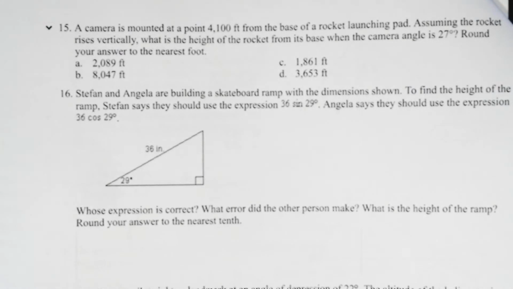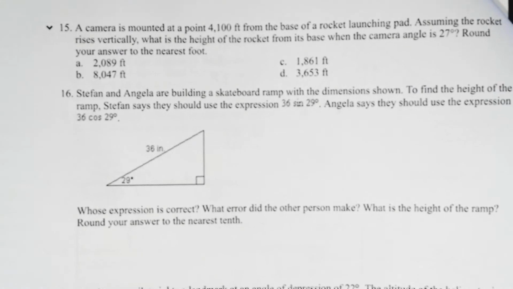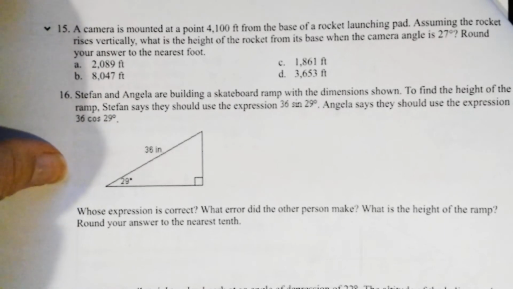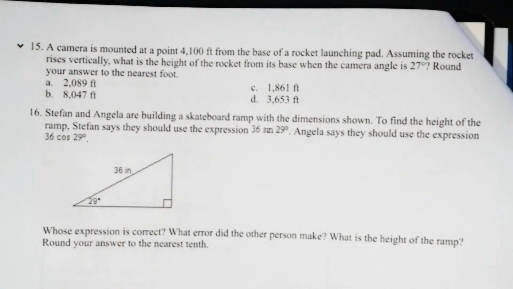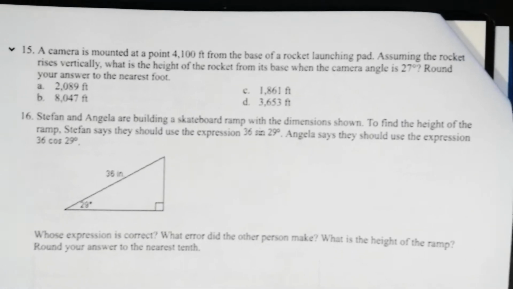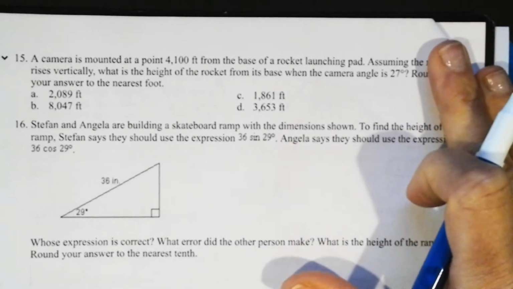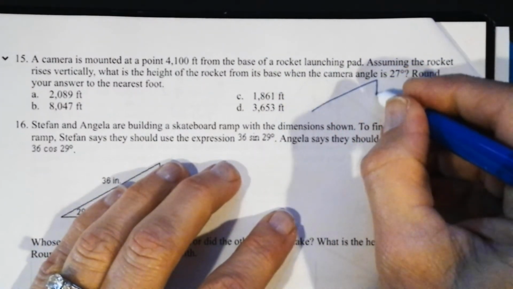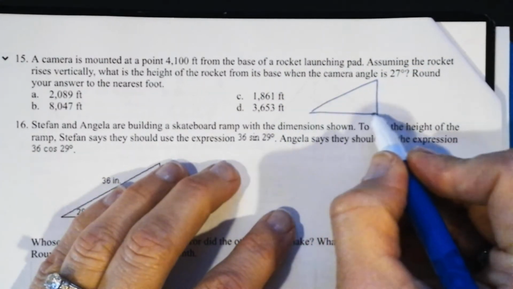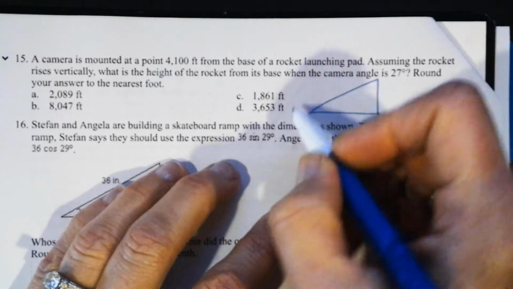A camera is mounted at a point 4,100 feet from the base of a rocket launching pad. Assuming the rocket rises vertically, what is the height of the rocket from its base when the camera is 27 degrees up? So I'm going to draw a little picture, because I got a camera down here.